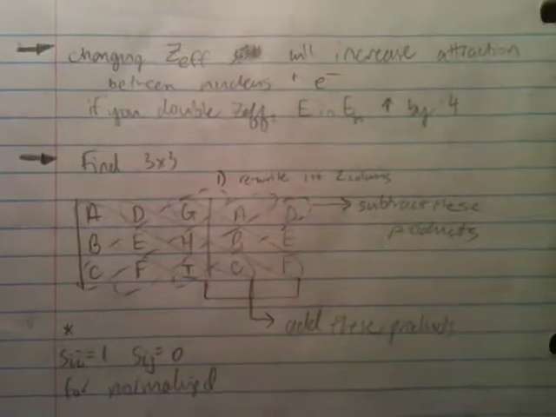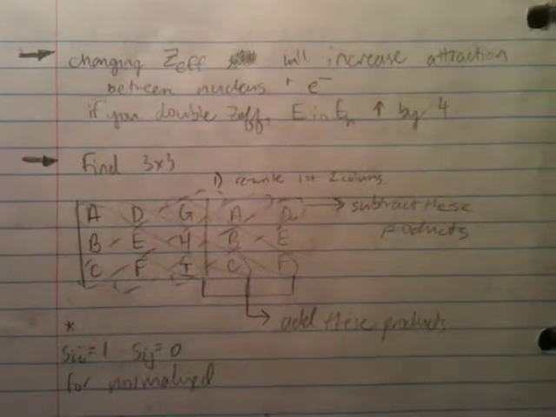So again, add these products going left to right down diagonally, and then subtract from these the products of these. Fortunately, for orthogonal, normalized functions, when S sub ii equals 1 and S sub ij equals 0, this will cancel out a lot of things from your determinant, which is nice. I'll let you look at that. You can pause if you need to.